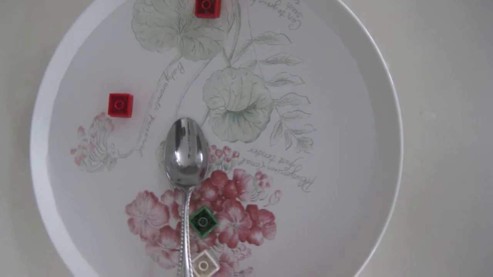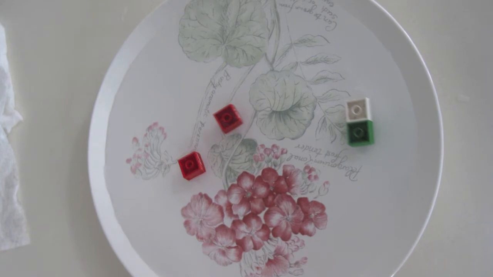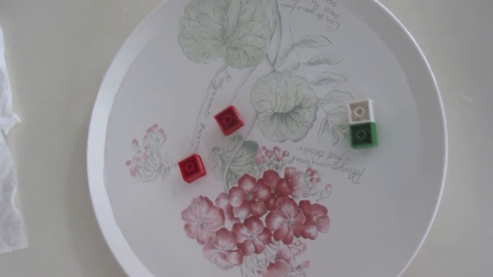Note that this process is spontaneous, in that the attraction of Legos to each other does not require a constant input of energy by agitation.